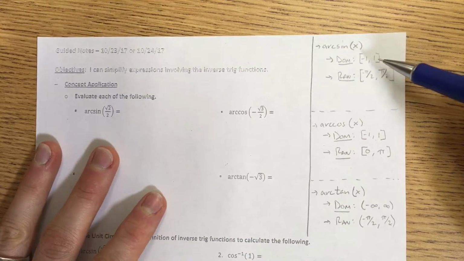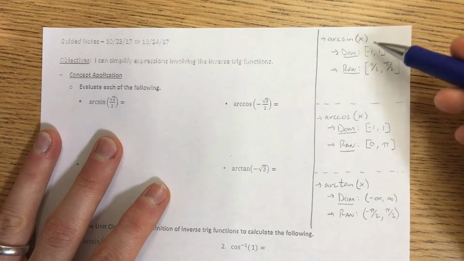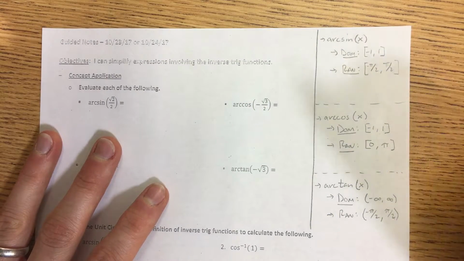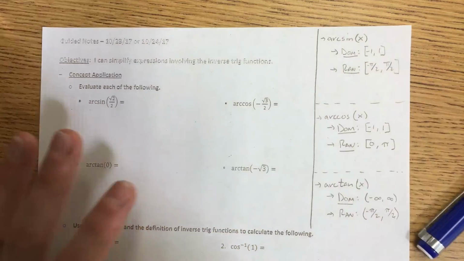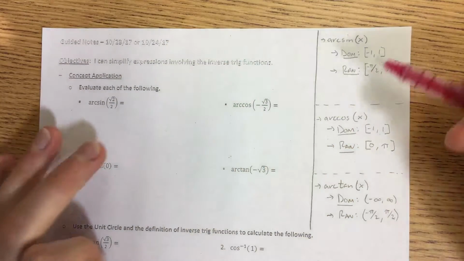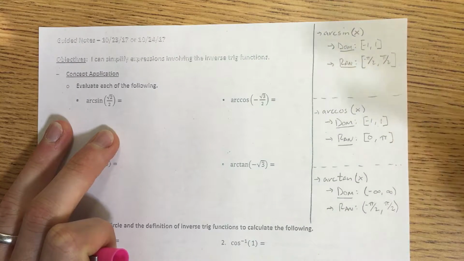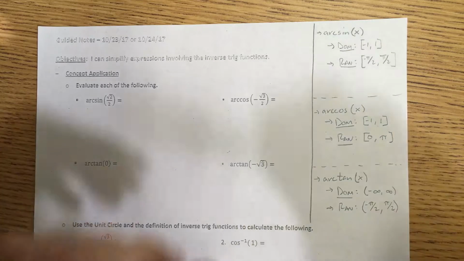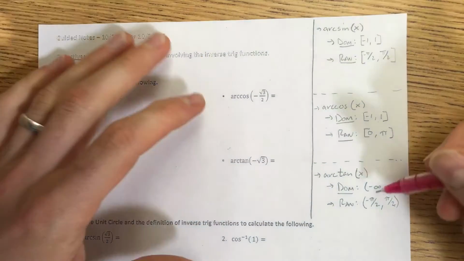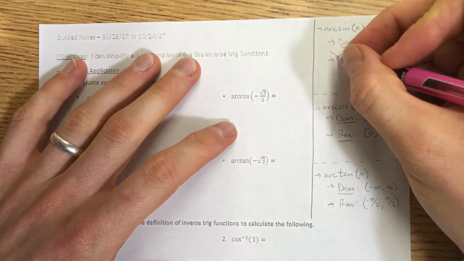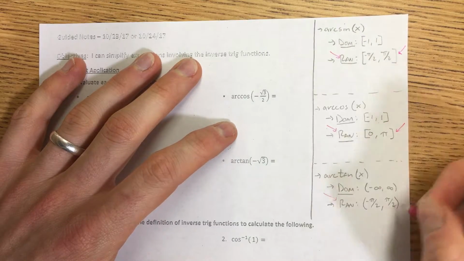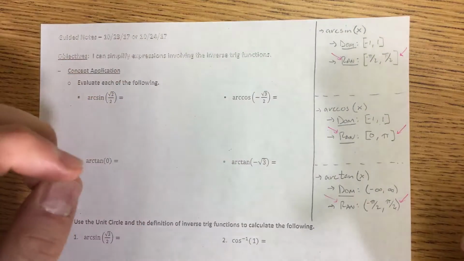Here, I'm summarizing what we talked about in the previous class. If you haven't seen that video, you need to go back and watch that, or else this is foreign. We talked about the domain and range and the relationship between arc sine and sine, arc cosine and cosine, arc tangent and tangent. The domains are important, however, what's really important is the range. The range is extremely important for these functions, and we're going to talk about that right now.